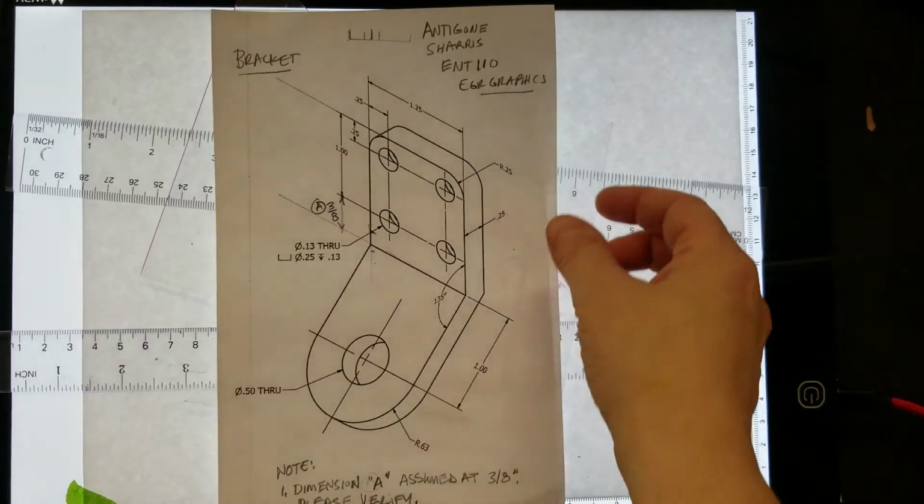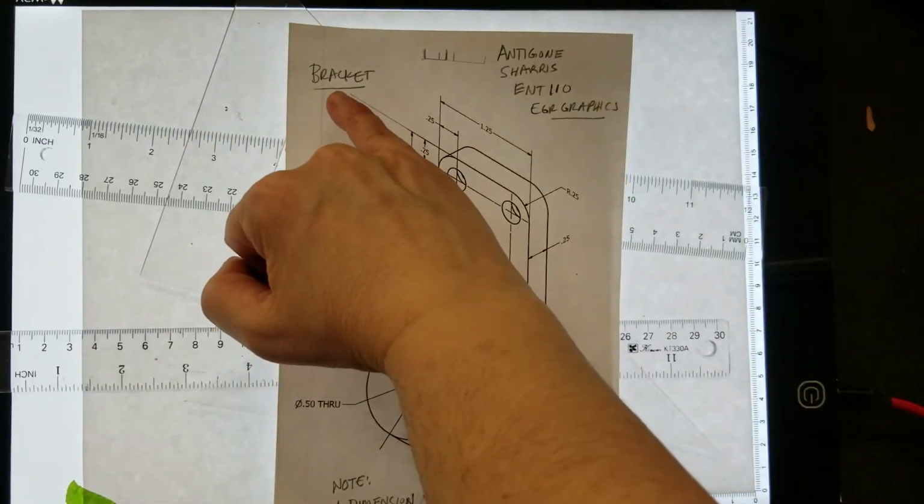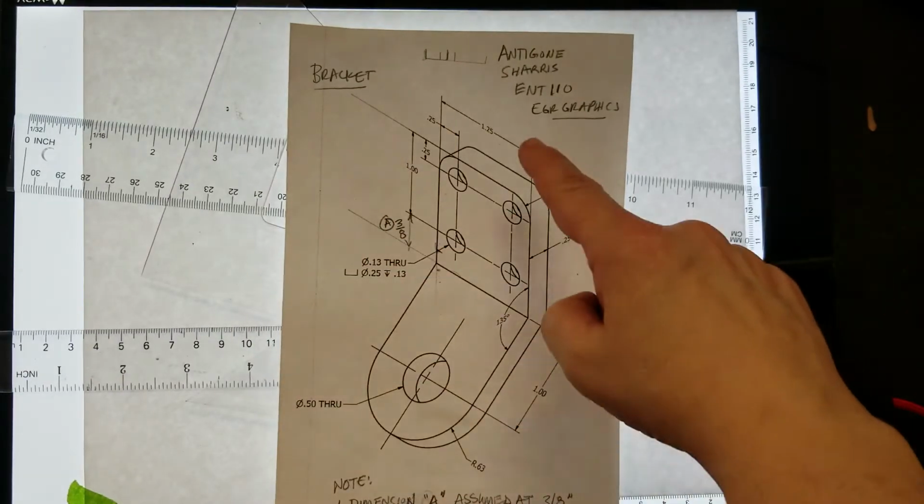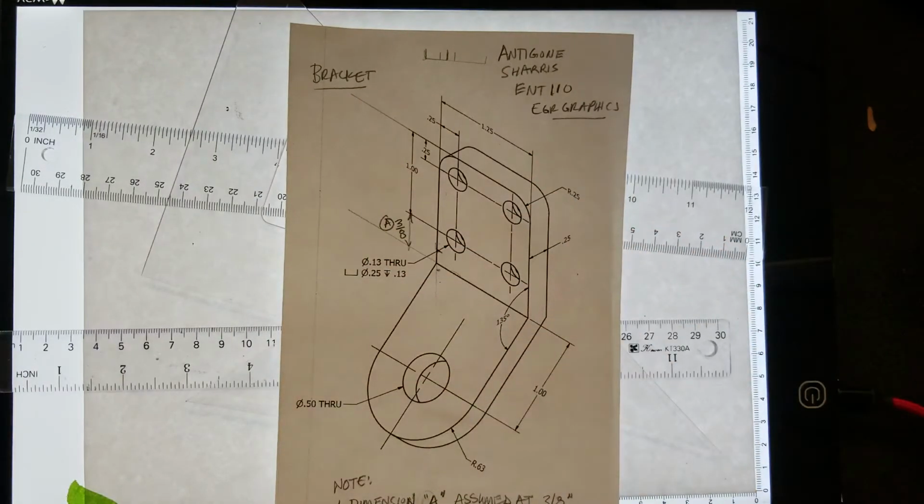Good morning, class. Today we're going to go over how to make the bracket. Okay, this is it right here. In the process of making this bracket, we're going to talk about auxiliary views. How do you develop an auxiliary view?